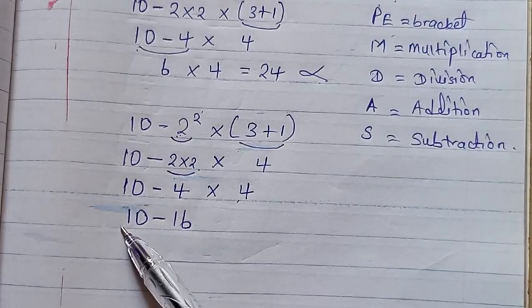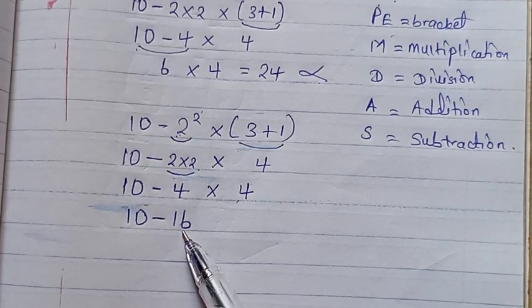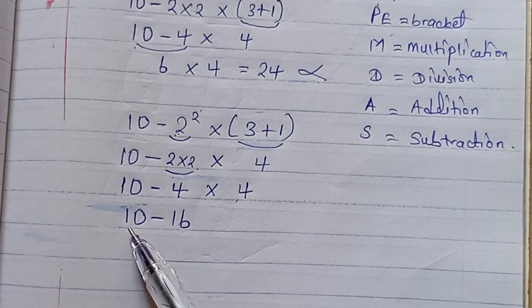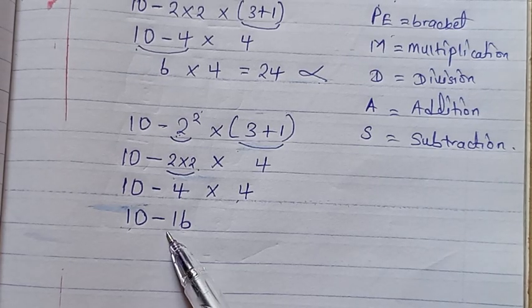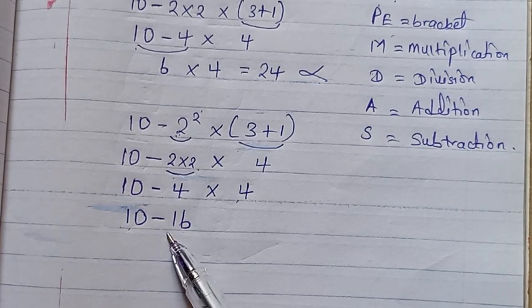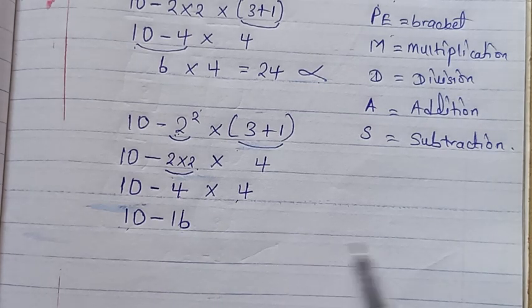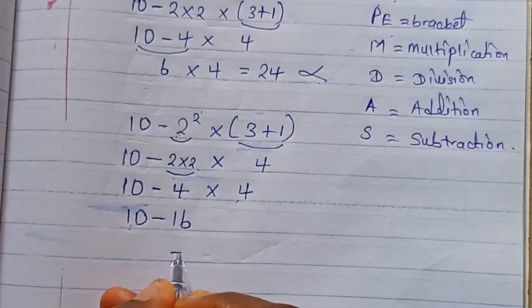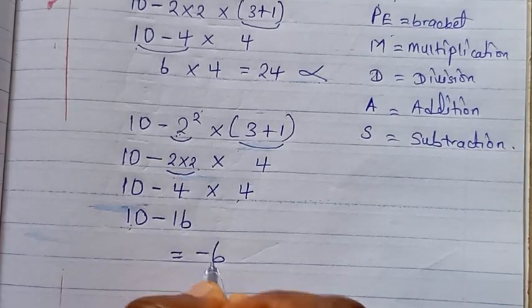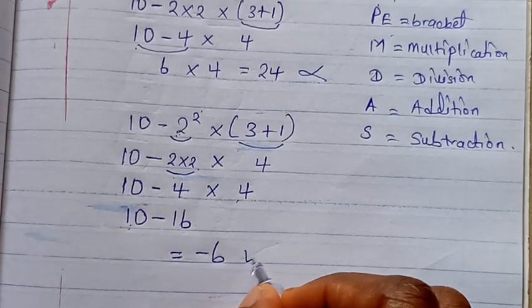This is 10 minus 16. Now, if you have a smaller number and you are asked to subtract a bigger number from that smaller number, your answer automatically becomes a negative answer. Alright, so 10 minus 16 is equal to minus 6. This is the correct answer.